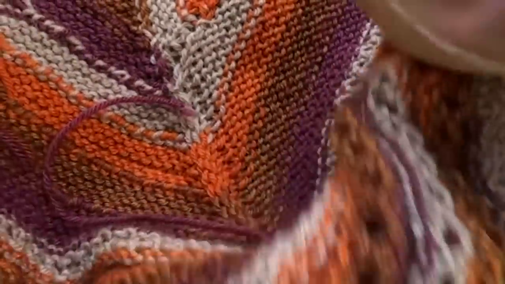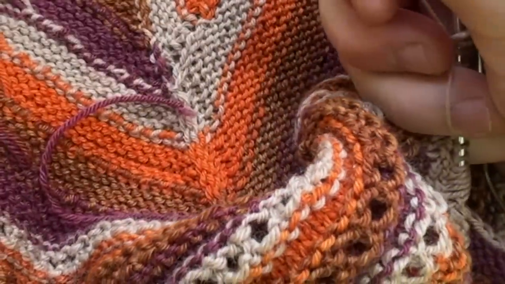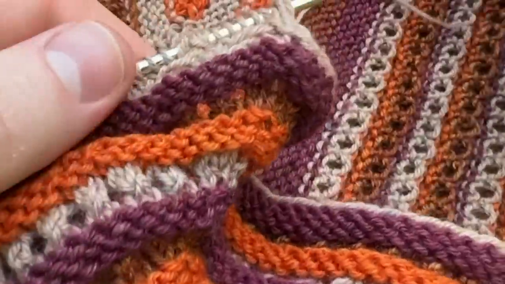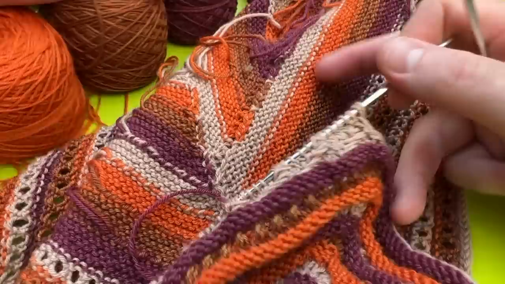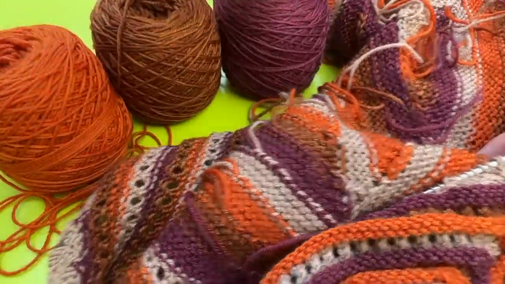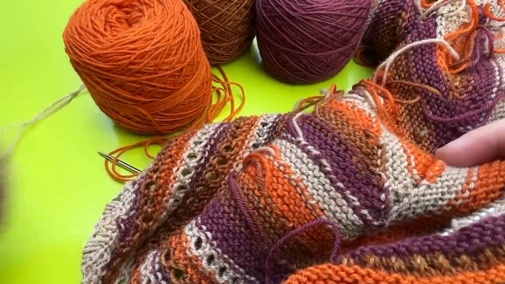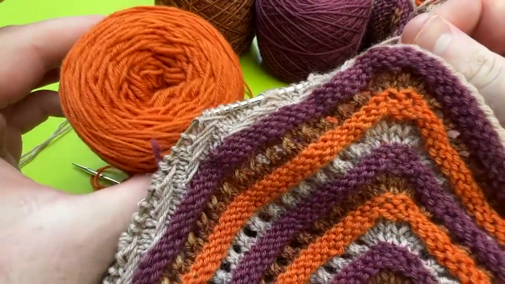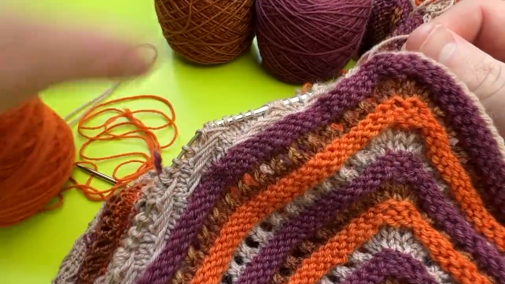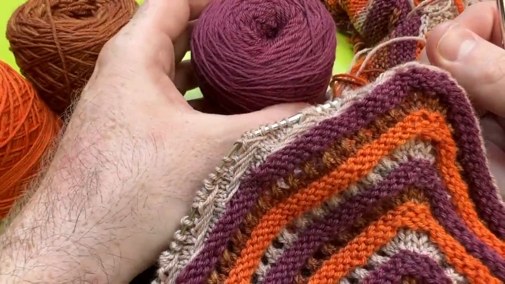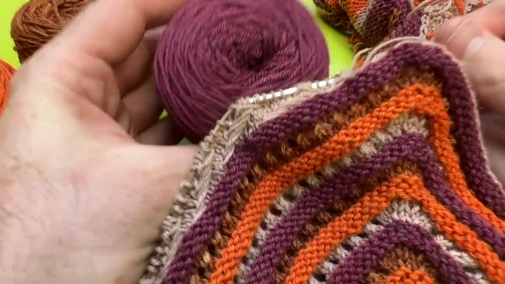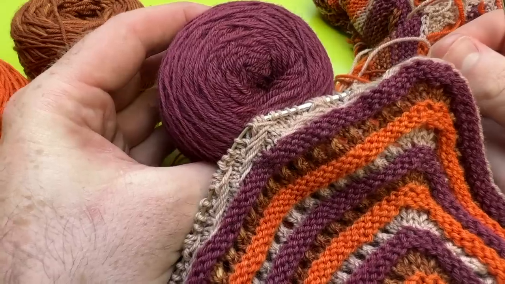Break color A. Use color B for the next stripe. We're going to work each color in its order, just like we did for previous sections. So we just finished color A. Then we're going to work color B for the next 8 rows, and then color C for the next 8 rows.